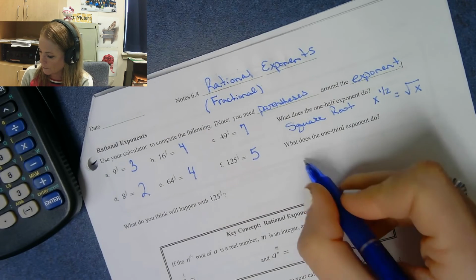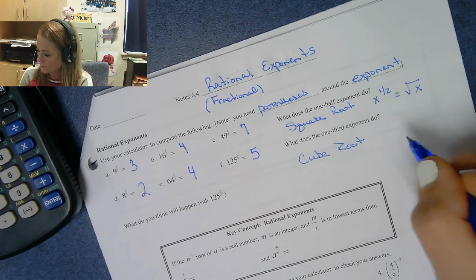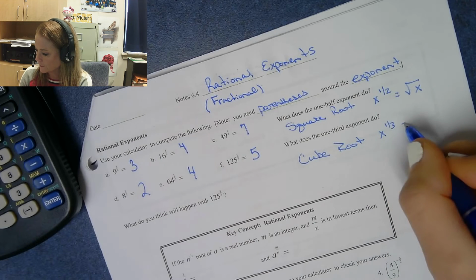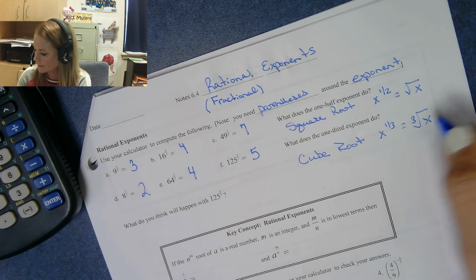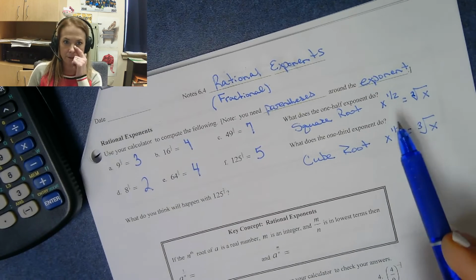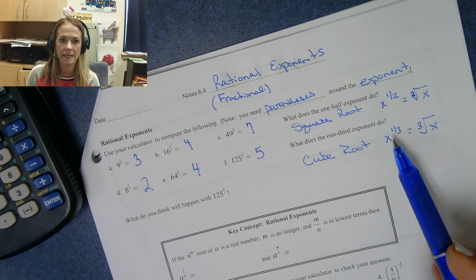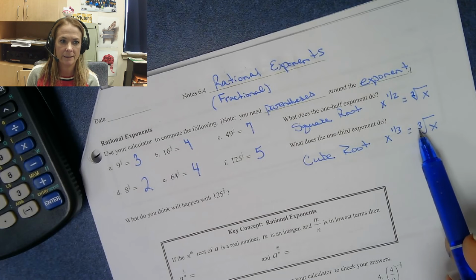The 1/3 is going to do a cube root. So x to the 1/3 is equal to the cube root of x. A square root has an understood 2 here. So this denominator is matching this index.